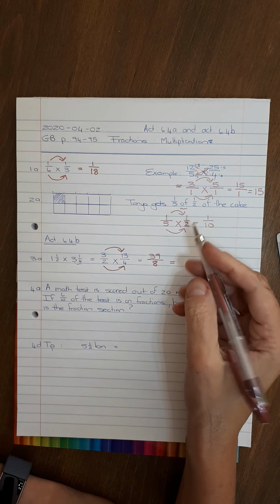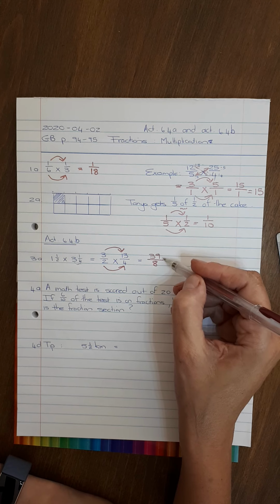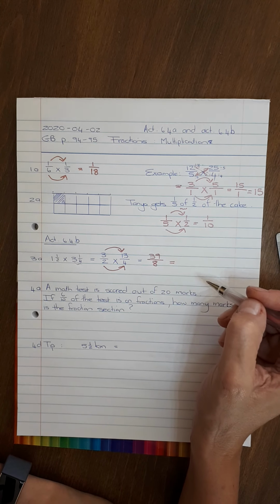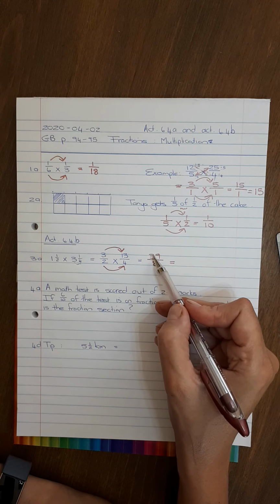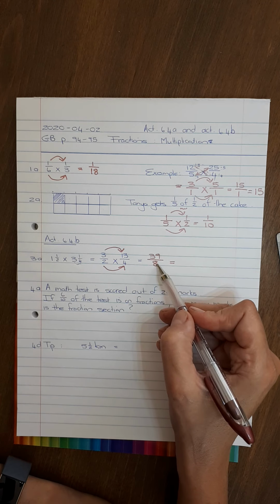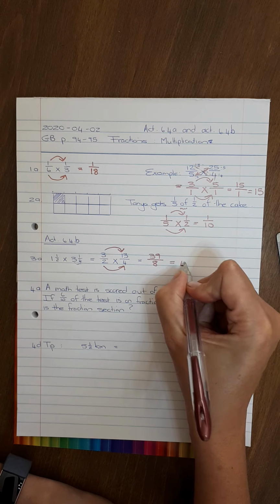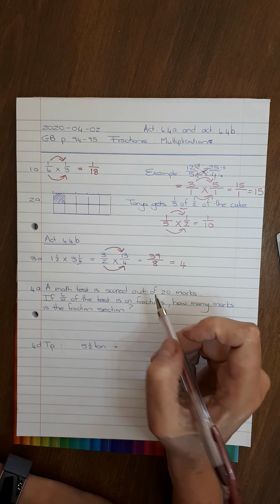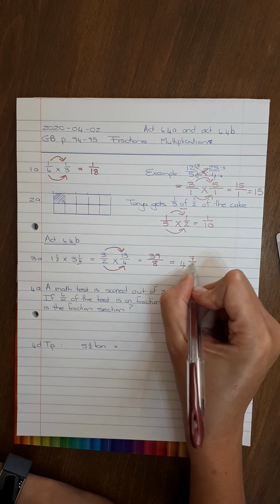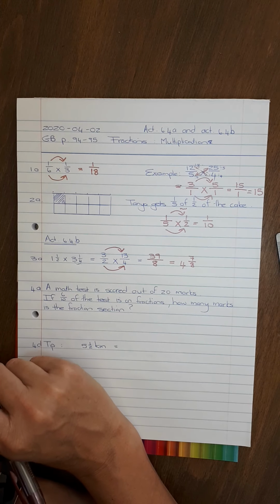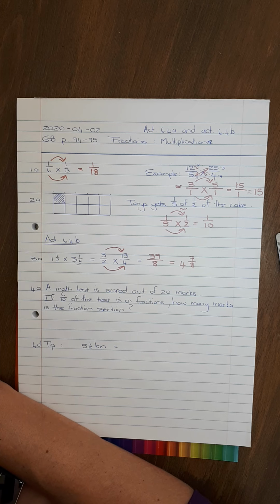Now, I can rewrite this improper fraction as a mixed number. How many times will 8 divide into 39? 39 divided by 8 gives me 4. 8 times 4 gives me 32, so what is left over? 7 parts out of 8. That's my answer, 4 and 7/8.